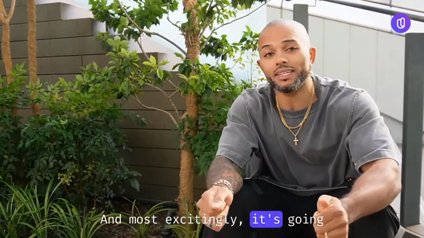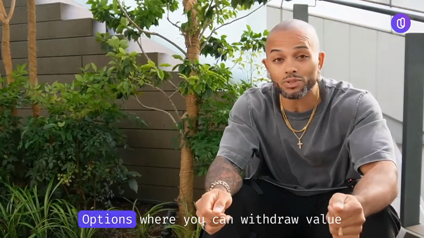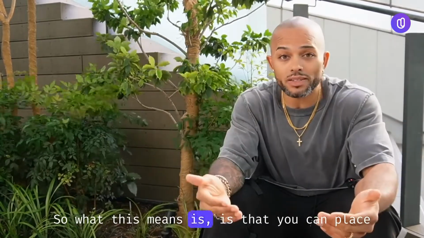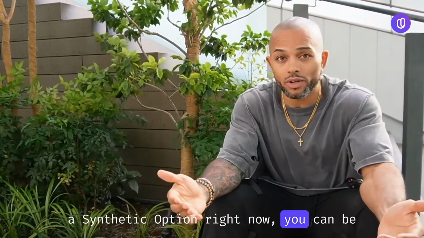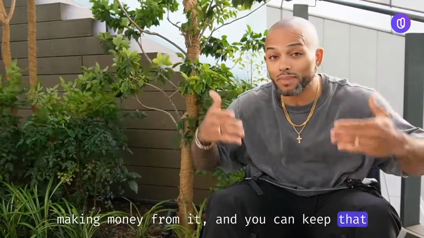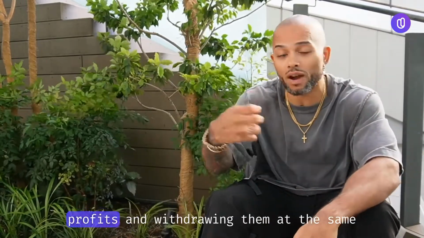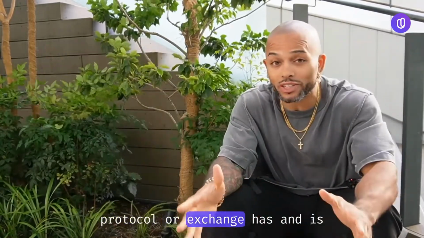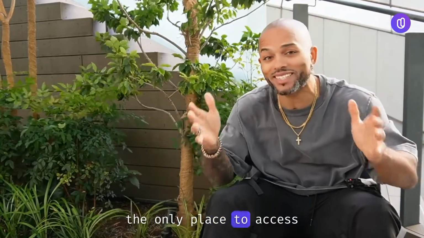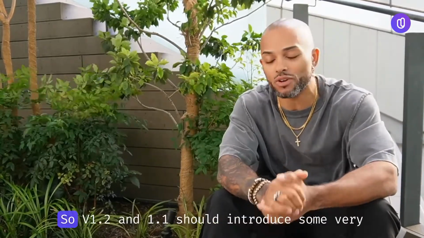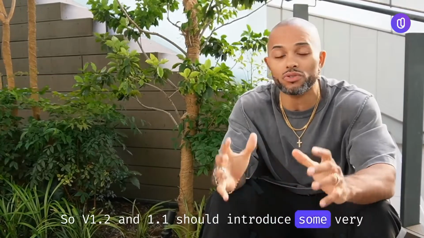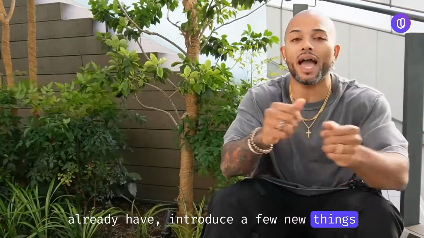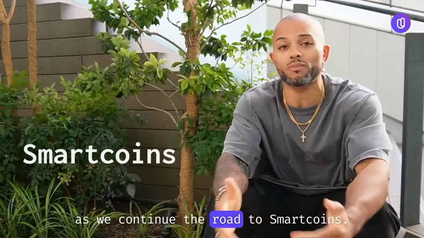And most excitingly, it's going to introduce a feature for our synthetic options where you can withdraw value while you keep a position open. So what this means is that you can place a synthetic option right now, you can be making money from it, and you can keep that position open while taking some of your profits and withdrawing them at the same time. This is something that no options protocol or exchange has, and the only place to access this is on Umoja. So V1.2 and 1.1 should introduce some very exciting features to bolster what we already have, and introduce a few new things as we continue the road to smart coins.